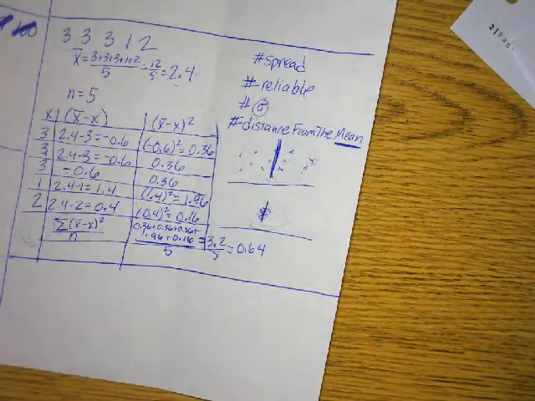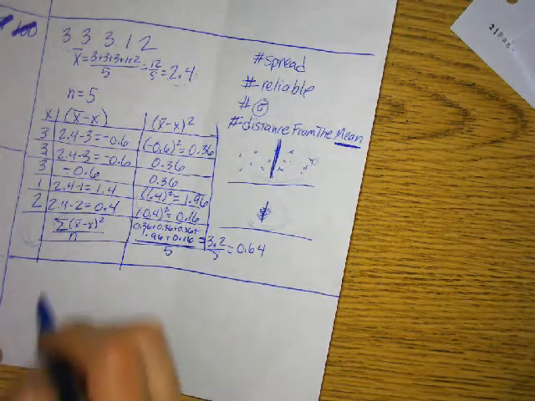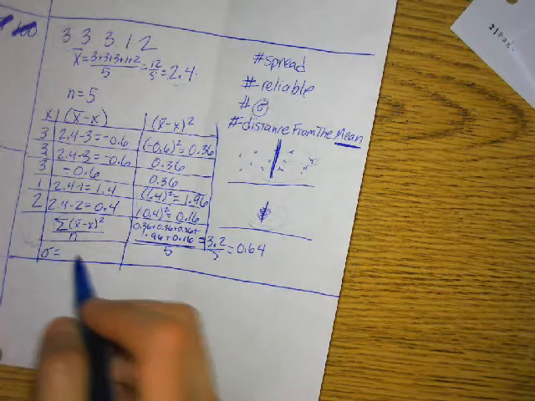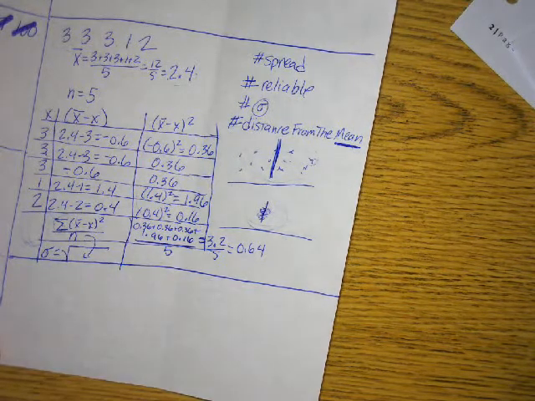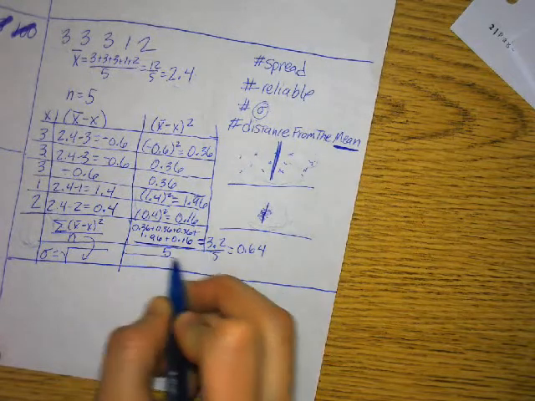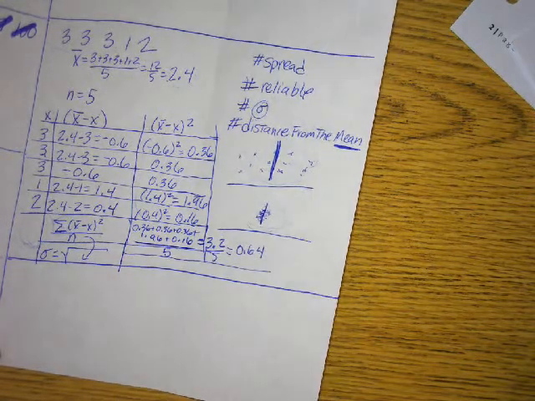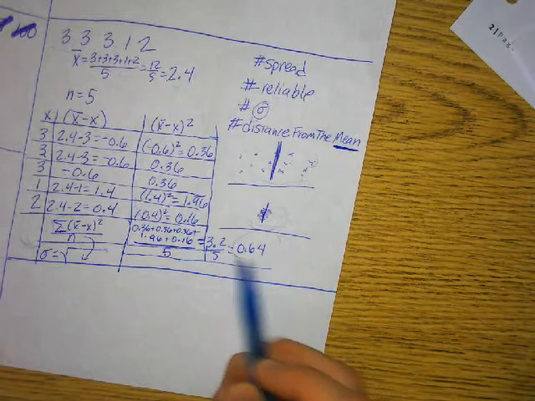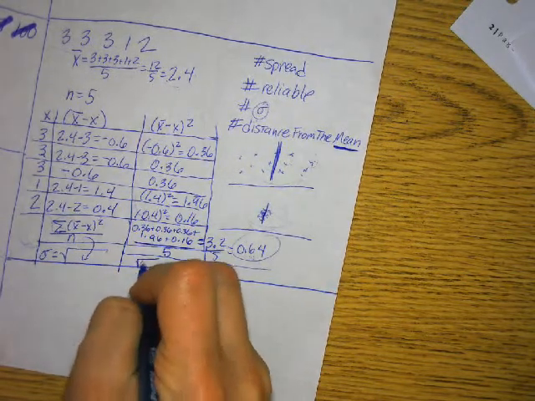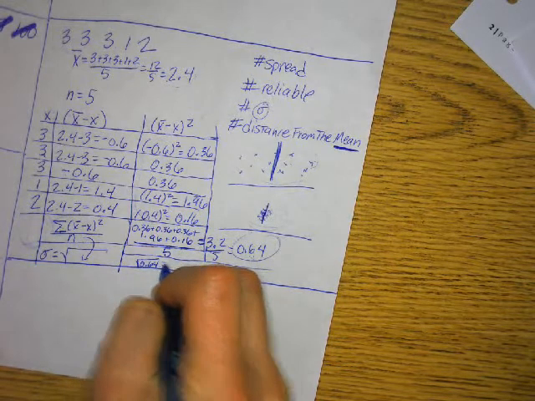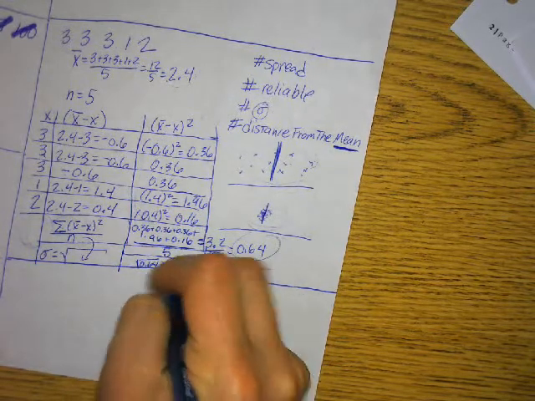The last step, sigma, our actual standard deviation. Sigma equals the square root of all of that stuff. So you take everything you just did, and we got a 0.64, so I'm going to do the square root of 0.64, which is 0.8.